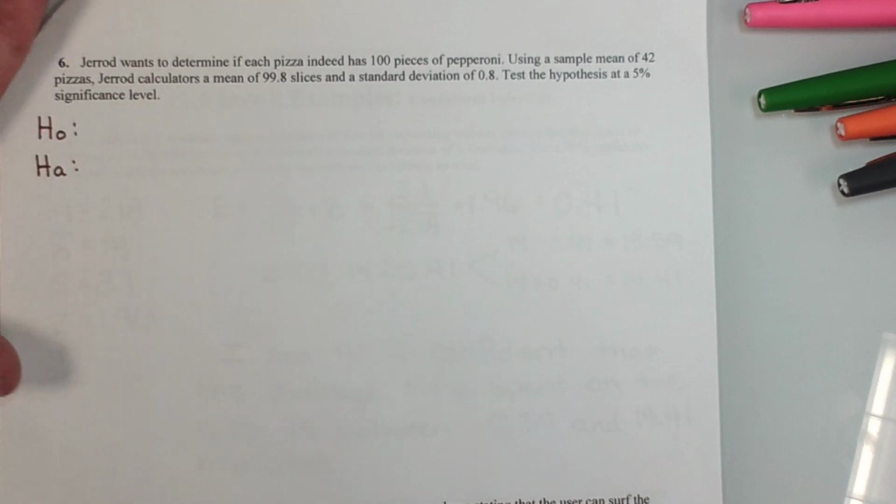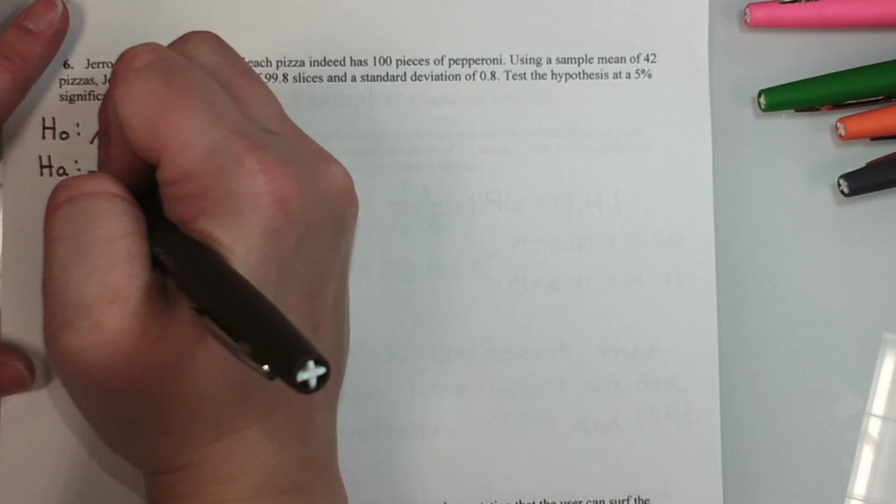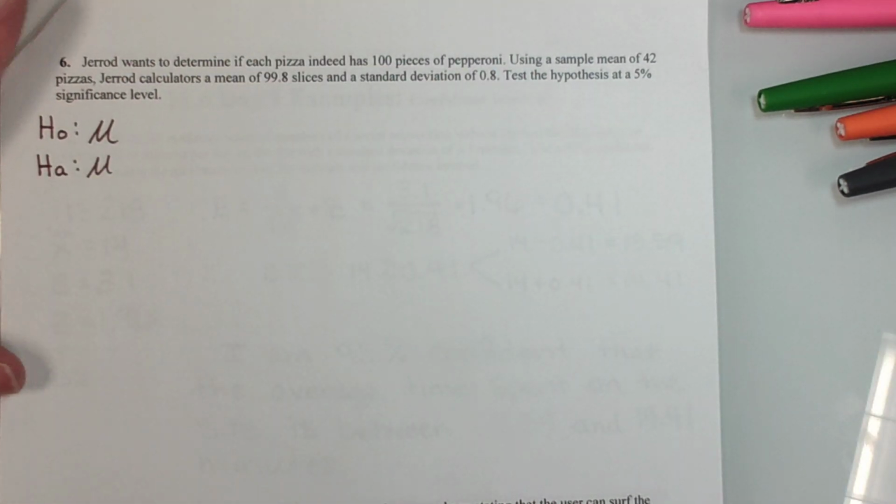Step 1. Identify each of the hypotheses. Both of them are referencing mu. He wants to determine if each pizza indeed has 100 pieces. When he says indeed has 100, doesn't it sound like someone must have said it has 100?